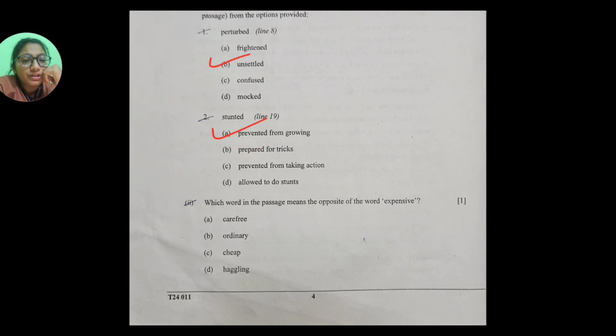Now, we move on to the third one. Which word in the passage means the opposite of the word expensive? Option A, carefree. Option B, ordinary. Option C, cheap. And option D, haggling. So, over here, the answer would be cheap. Okay? The answer would be cheap over here. So, now move on to the next part of this series of grammar portions.